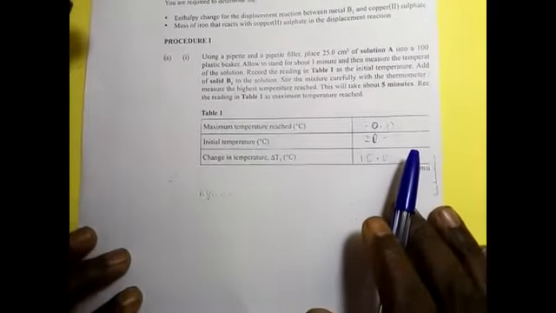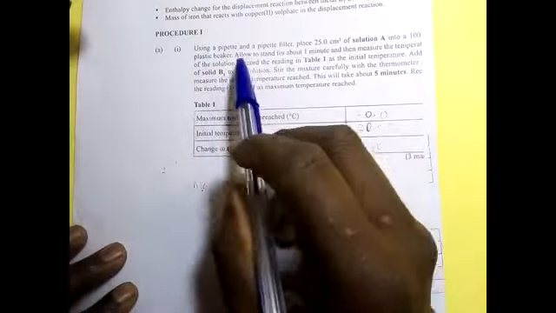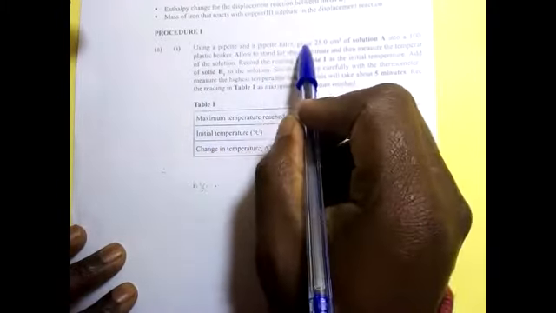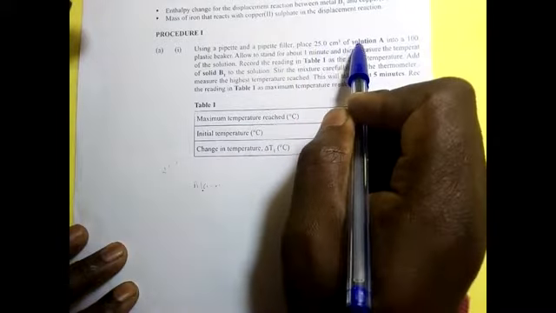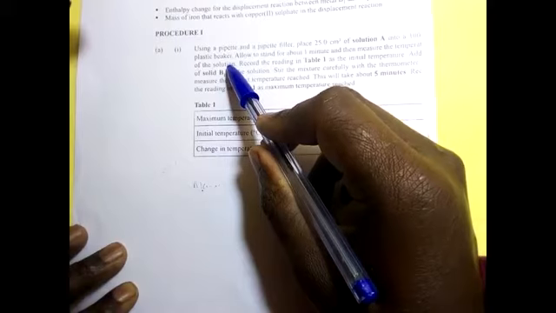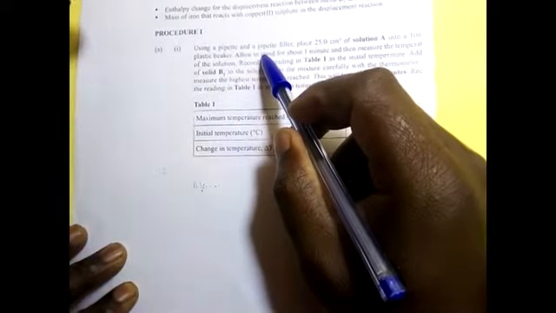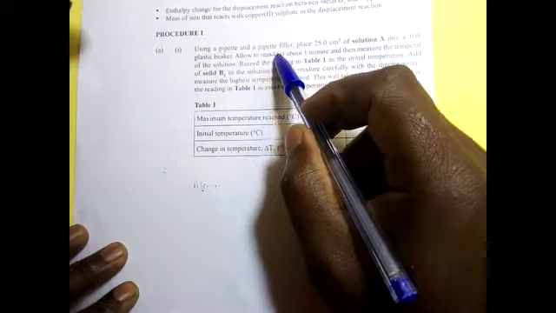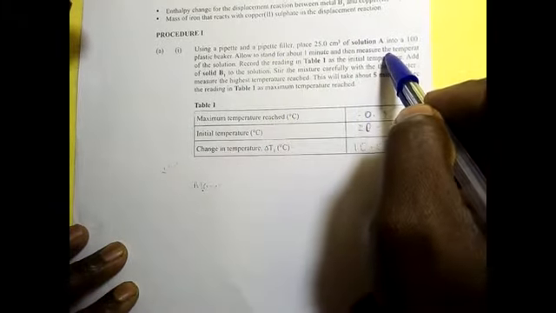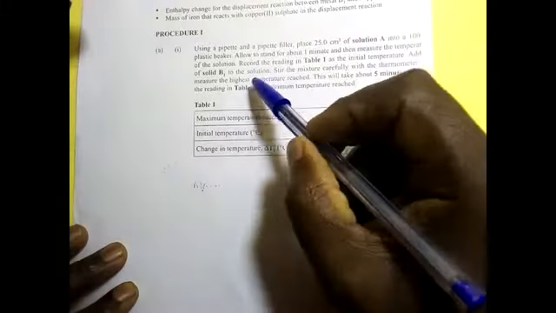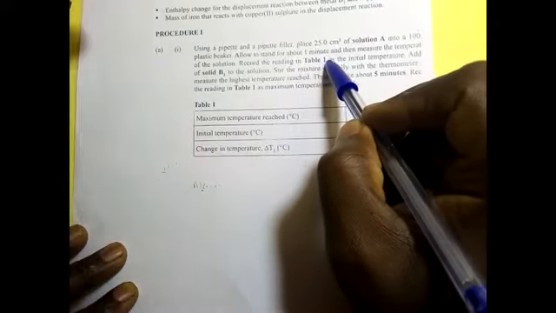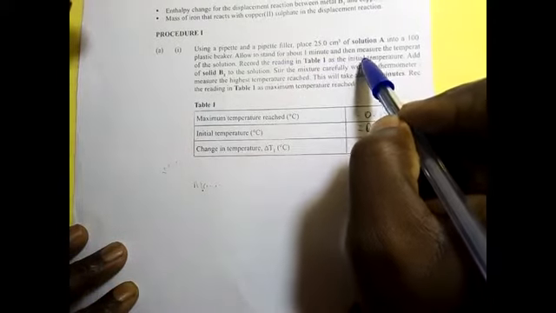Procedure. Using a pipette and a pipette filler, place 25 centimeters cube of solution A into a 100 plastic beaker. Allow to stand for about 1 minute, and then measure the temperature of the solution. Record the reading in table 1 as the initial temperature.